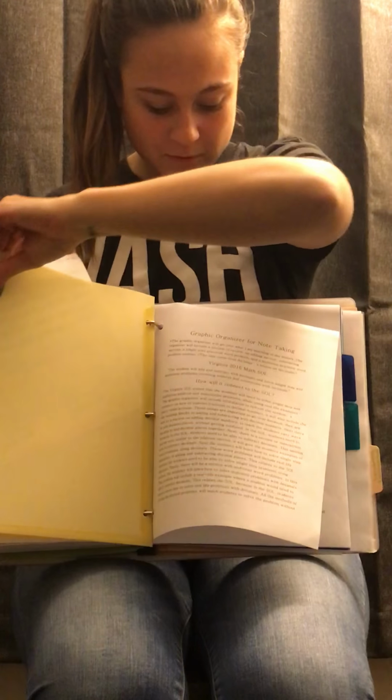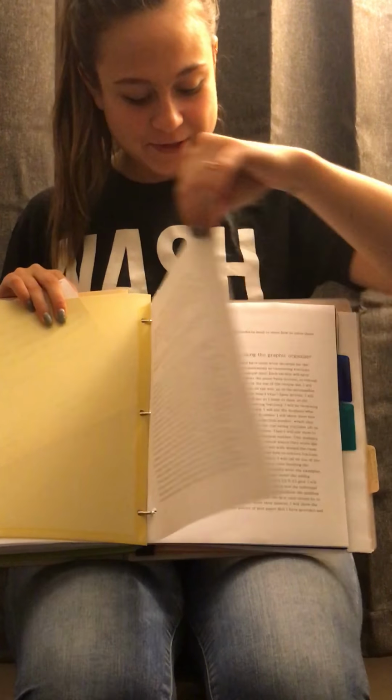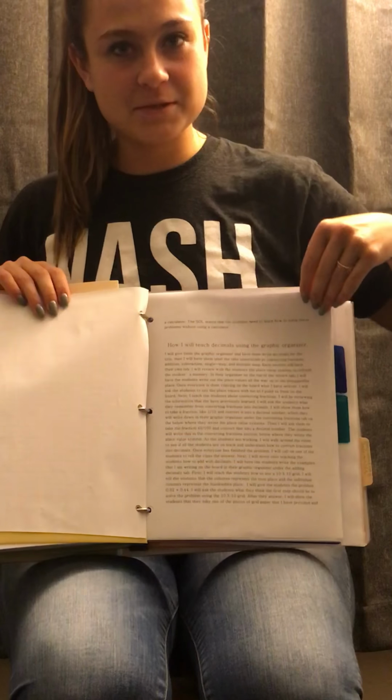Then we'll move to how it relates to the SOL and what SOL I will use, and how I will teach the graphic organizer.